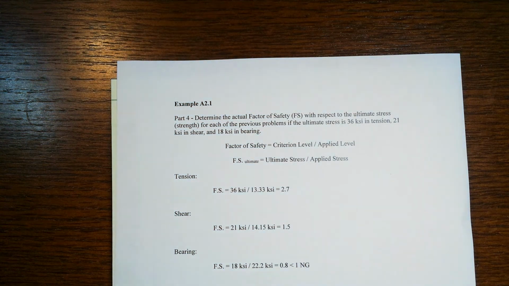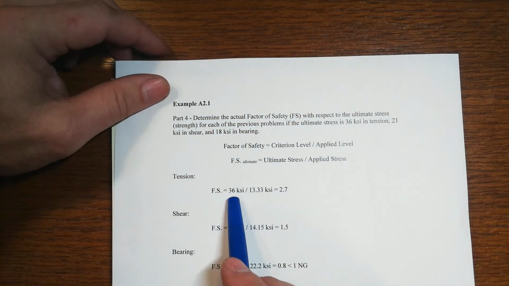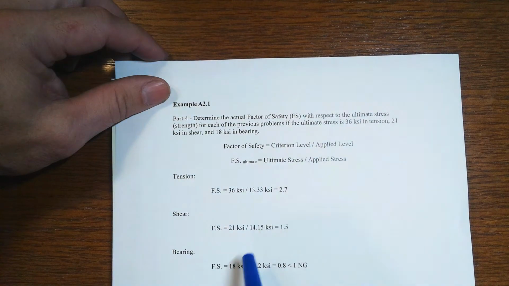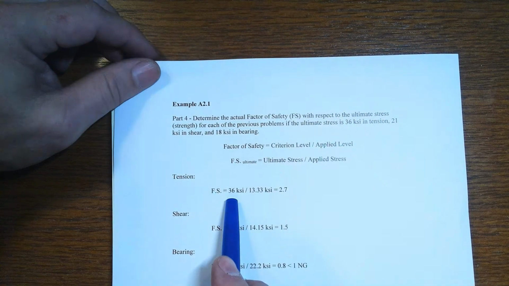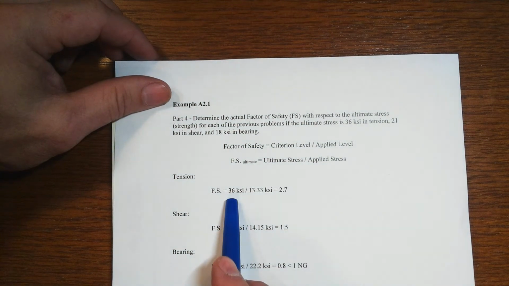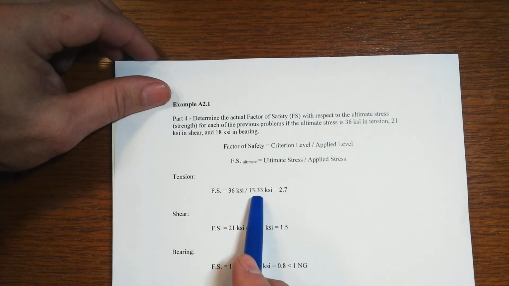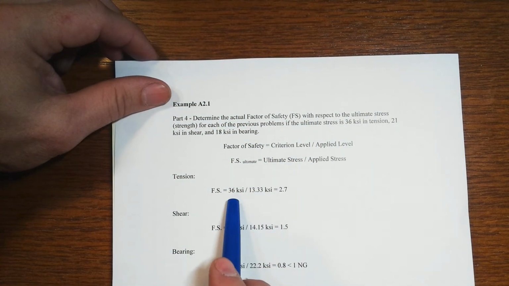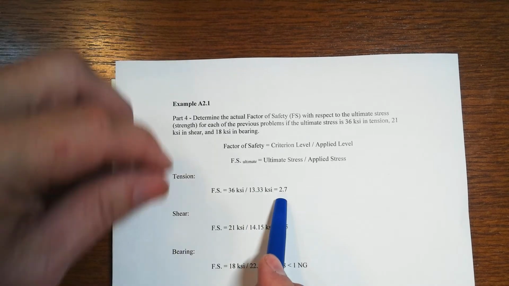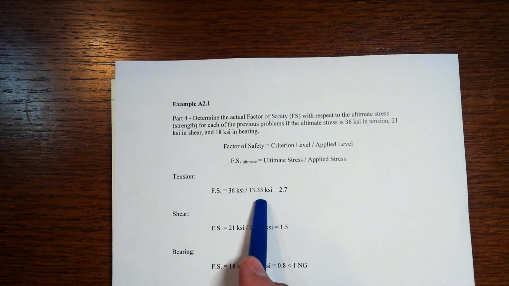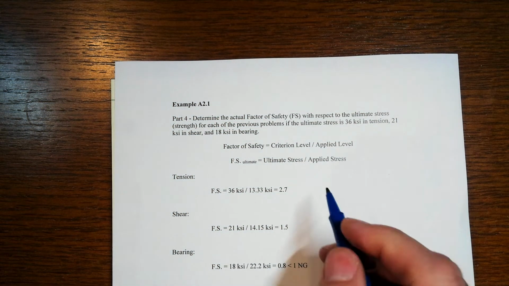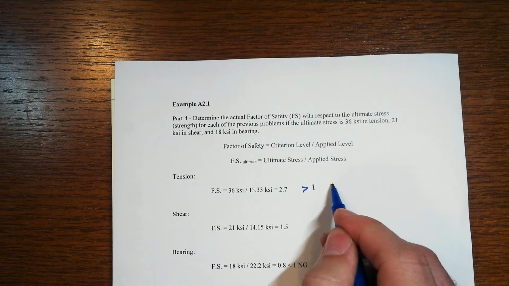We're going to look at whatever the criterion is and divide by the applied. In this case, for the tension, we calculated that we had 13.33 ksi applied. Our criterion was 36. So we have 2.7 times more strength than we absolutely need. Greater than 1 is going to be good.